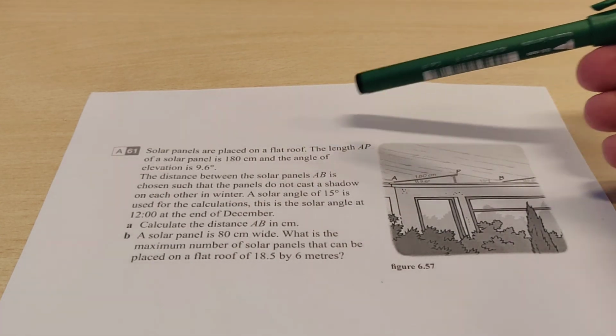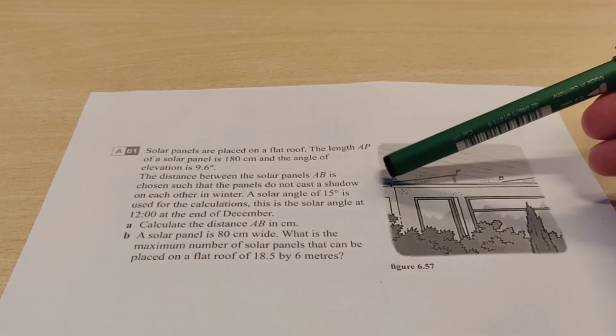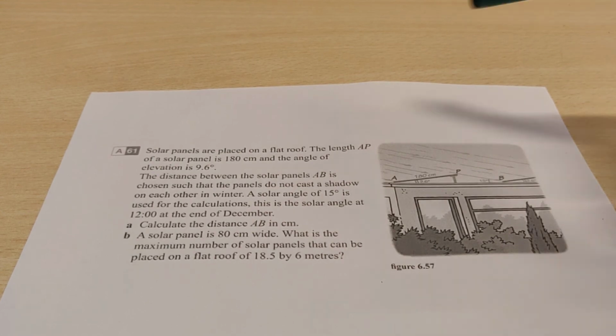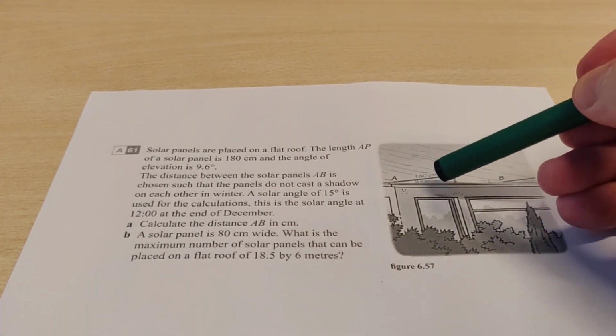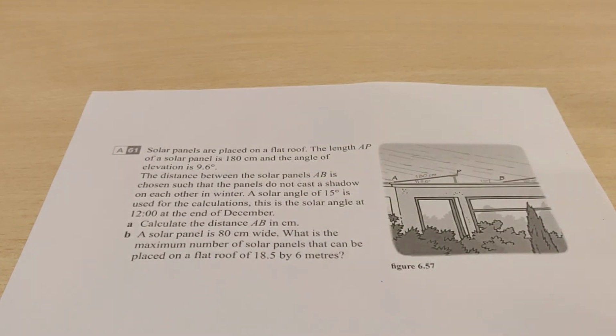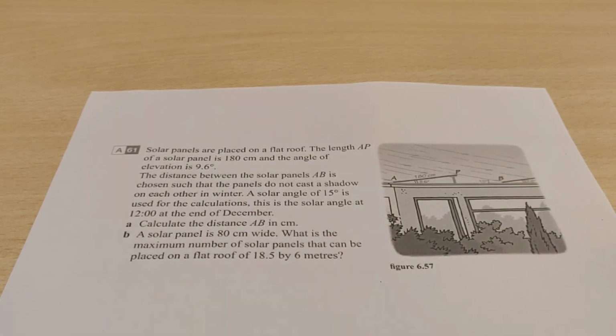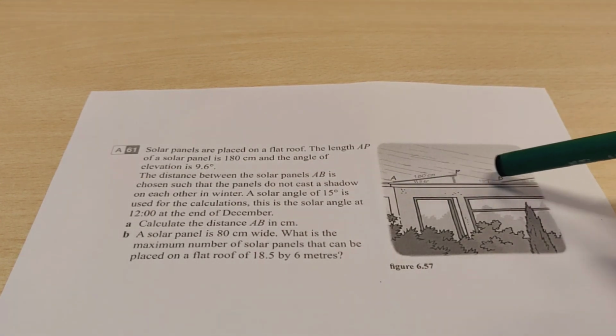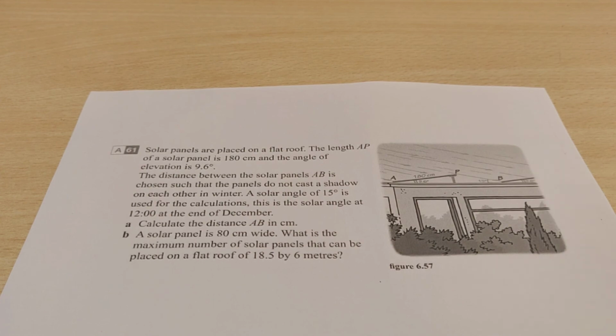It says here the solar panels are placed on a flat roof and the length AP is 180 centimeters. That's the length of a solar panel. And the angle of elevation is 9.6 degrees. It's a bit hard to see in the picture, but here we can also see how big the angle is. It's 9.6 degrees. The distance between the solar panels A and B, that's the distance there, is chosen so that this one does not cast a shadow on the other one. I think I already said that, right?